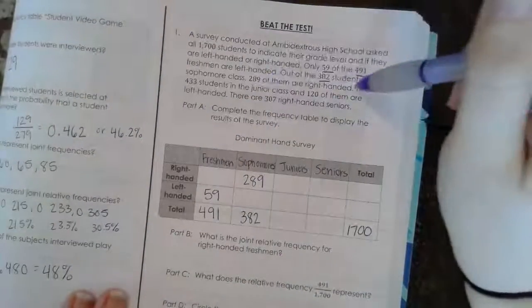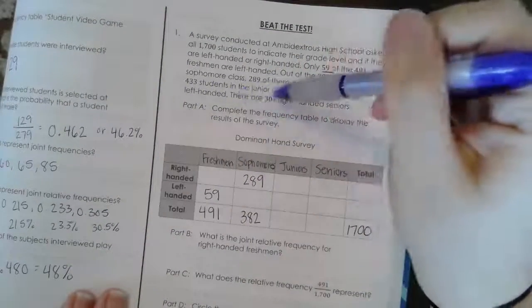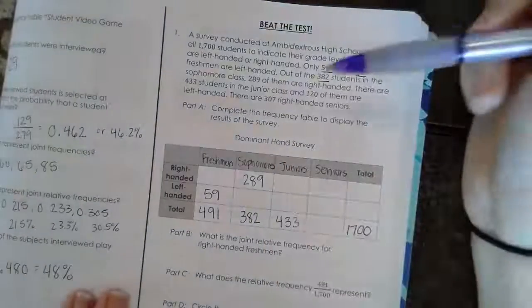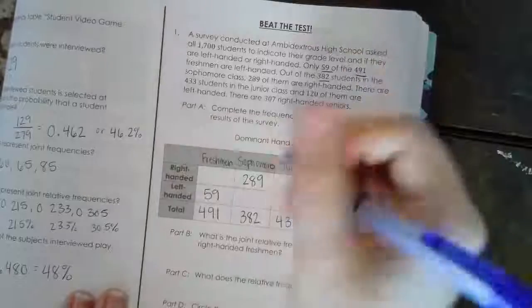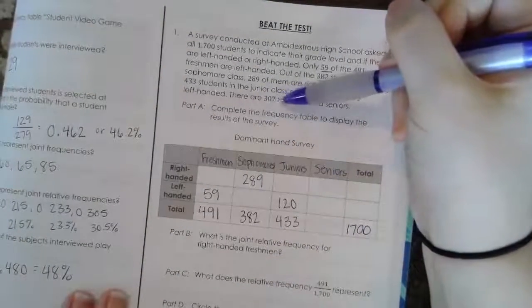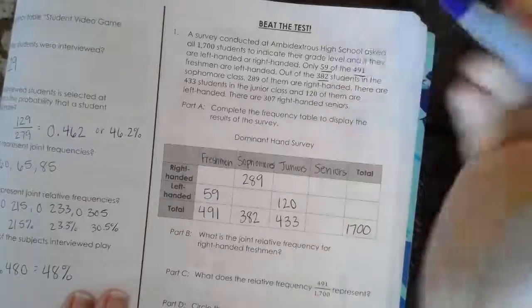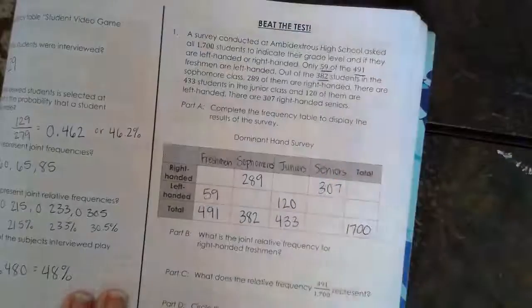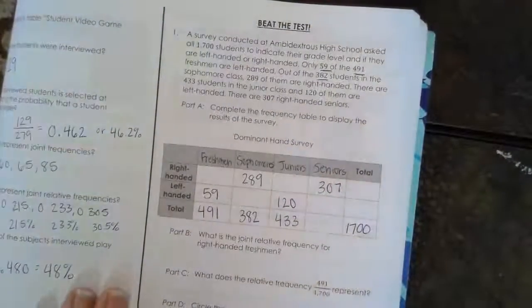Okay. There are 433 students in the junior class, and 120 of them are left-handed. There are 307 right-handed seniors. So right-handed seniors, 307. Okay, so we have a lot of missing data here.